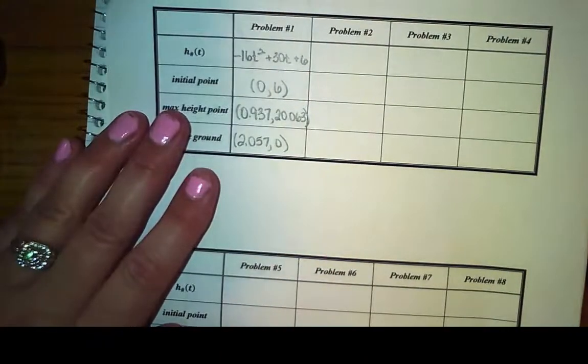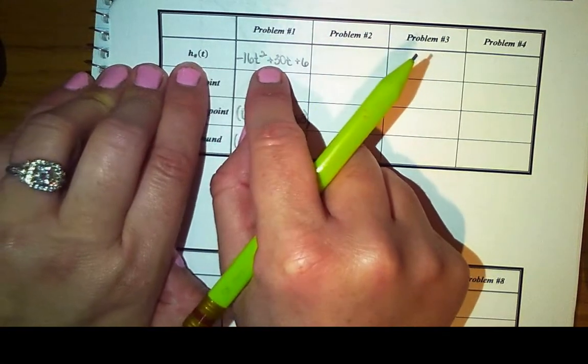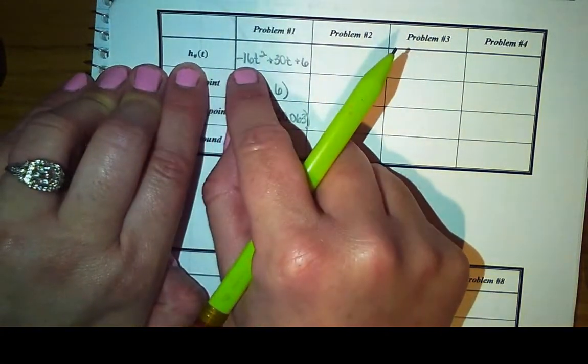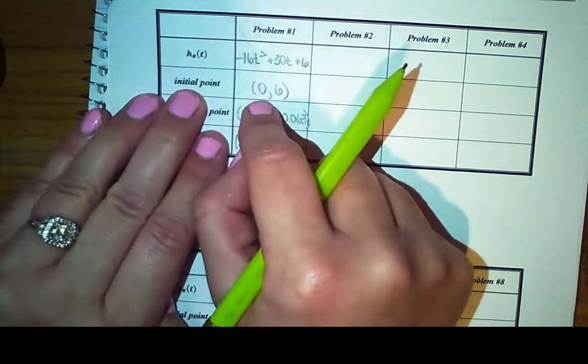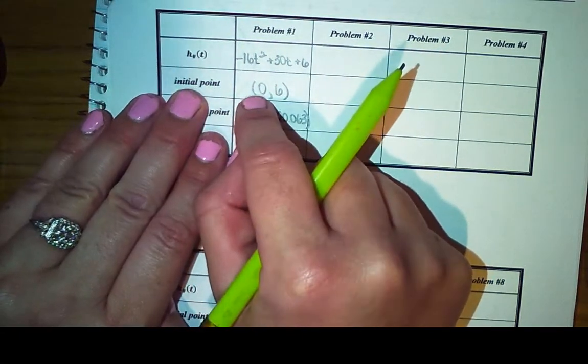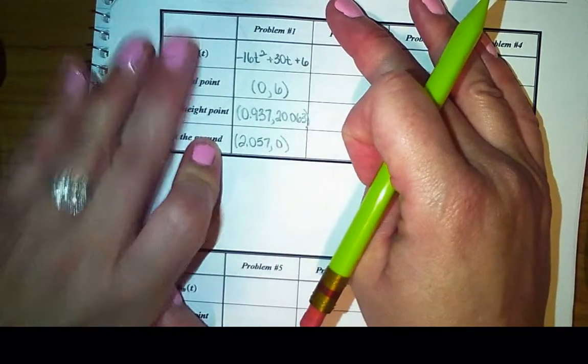This one we're going to come back to. This is page 9. I'll come back to that in a second. But here's page 10. So I already filled this in for you so that I wouldn't bore you with time. All right, so what did we find was my initial height problem on page 1? It was negative 16t squared plus 30t plus 6, okay? What was my initial point? So at time equals 0, the ball was at a height of 6 feet. So your initial point is 0, 6.